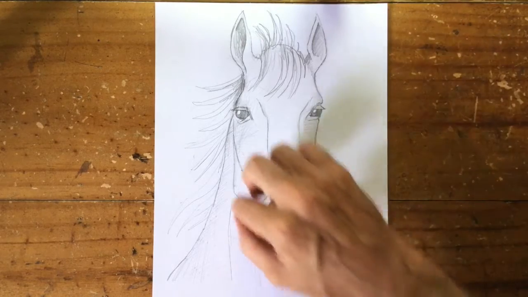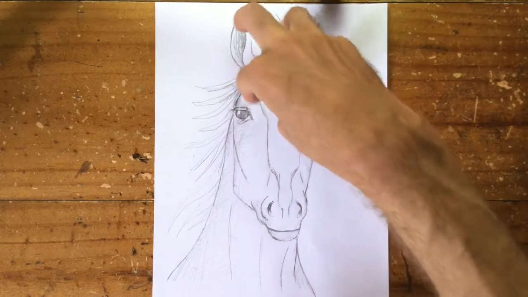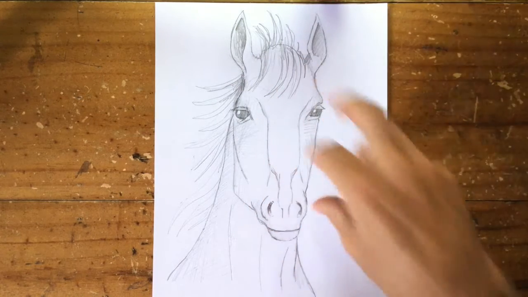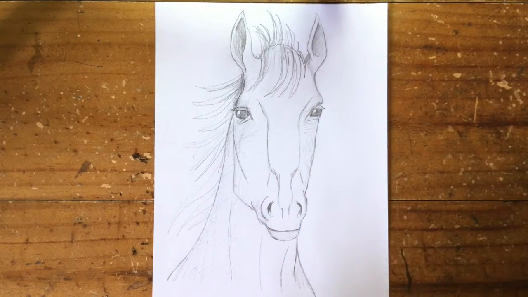I'll be talking you through how to draw the picture, starting with construction lines, guidelines, and then kind of building the picture up on top of those lines, and finally adding some shading. All right, let's get started.